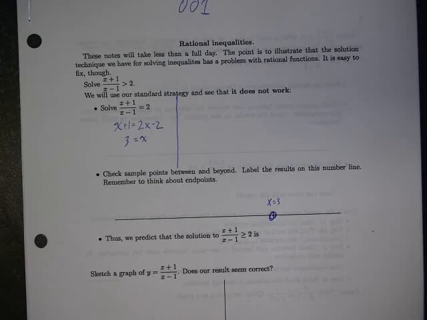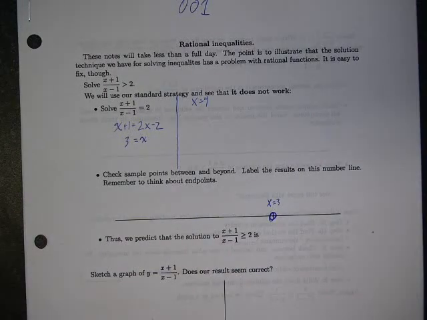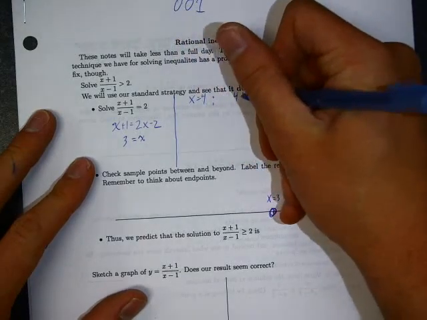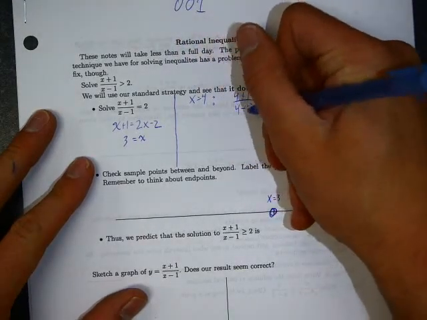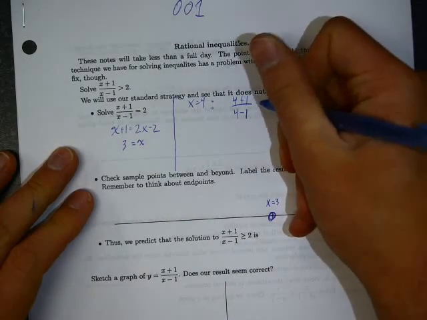What's a number that's bigger than 3? 4. So let's plug in x equals 4. We could just as well plug in x equals 4 billion instead and use asymptotics to decide something, but x equals 4 will work. We'll get 4 plus 1 divided by 4 minus 1, which is 5 thirds.